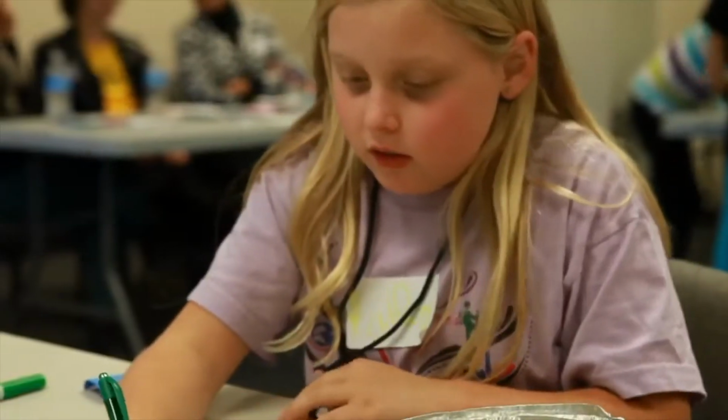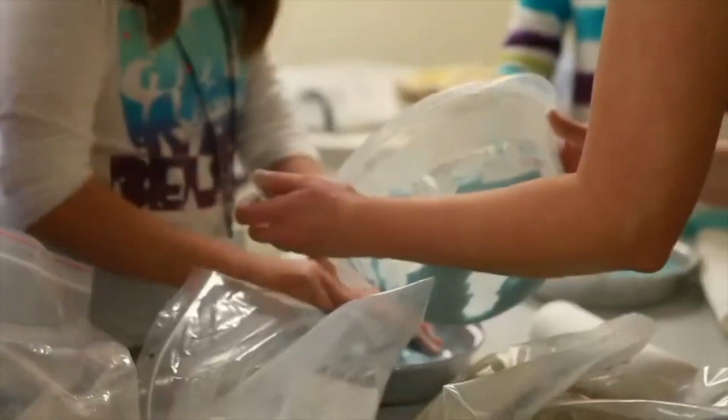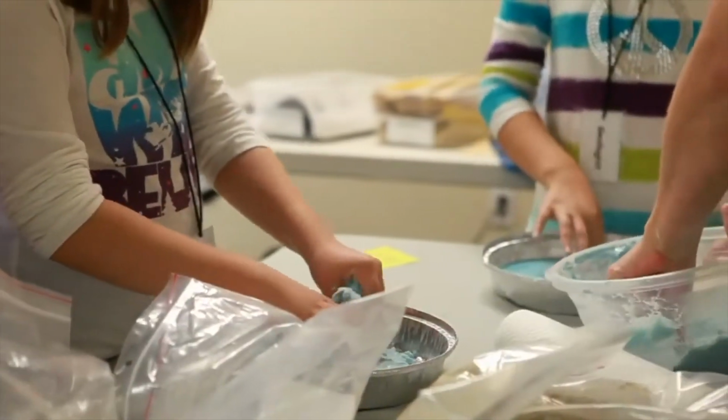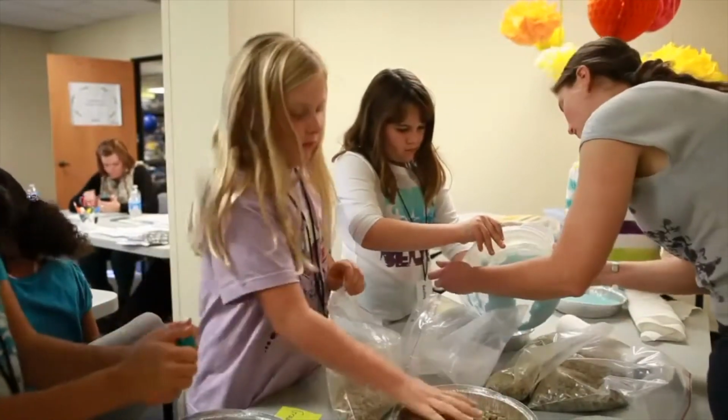Another way to do this is providing extra supplies and having the children decide what supplies they will use. Don't let them use everything. Encourage them to take control by making their own decisions.